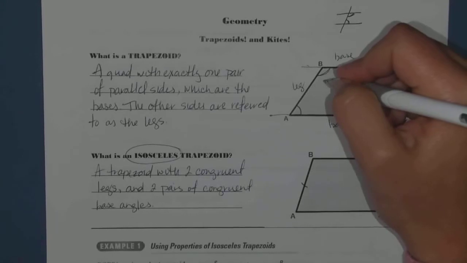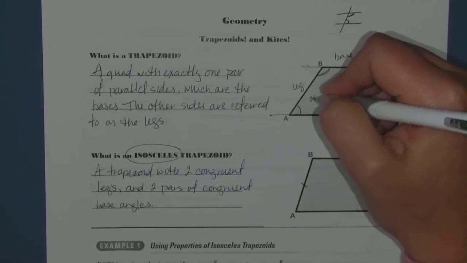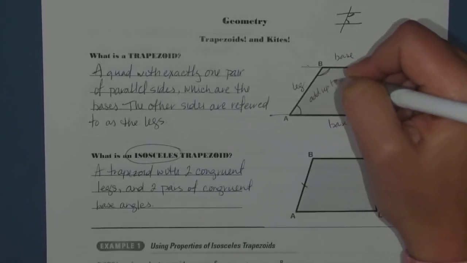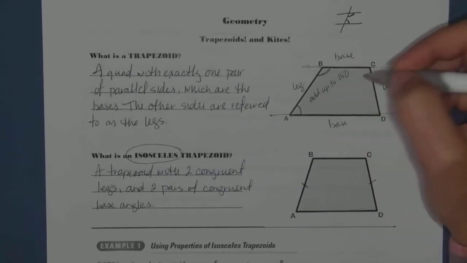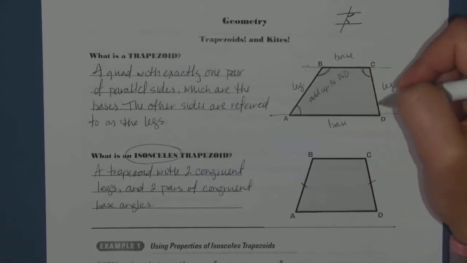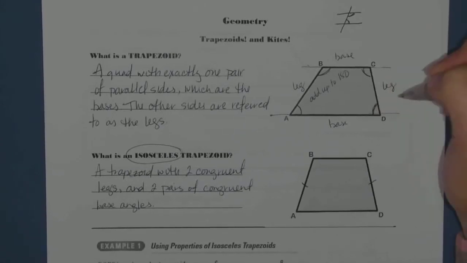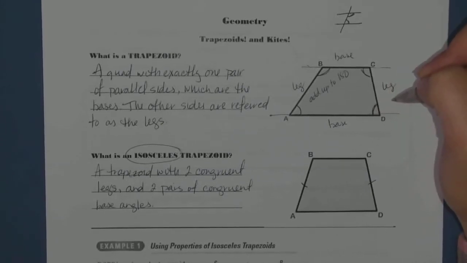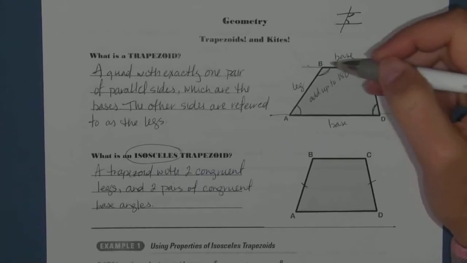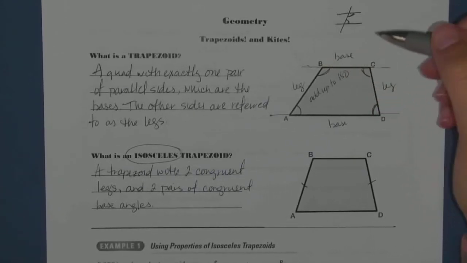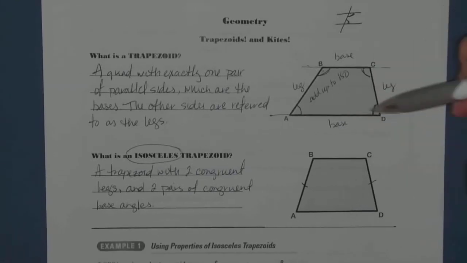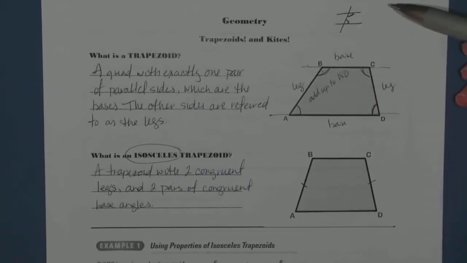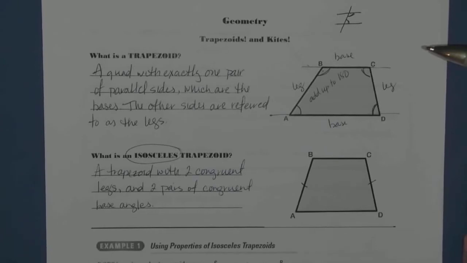So these angles here add up to 180. So those two are supplementary, same side interior, and these two are supplementary angles. Does not mean that they are congruent. It doesn't mean this is the same as this, but we know on both sides they add up to 180. So, there you go. Another fun fact.